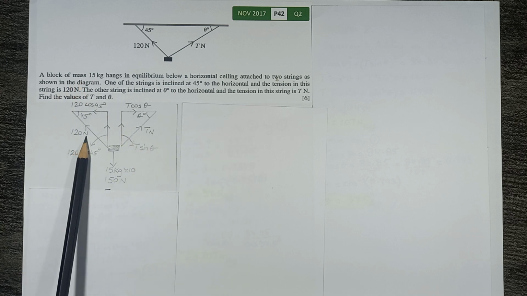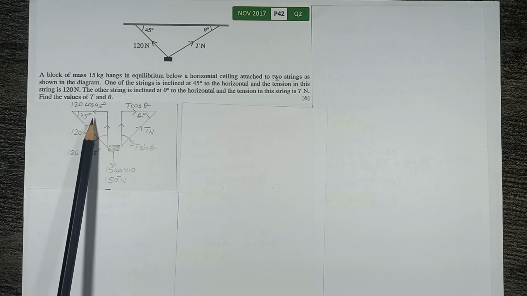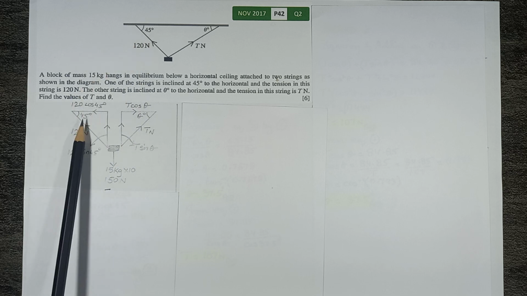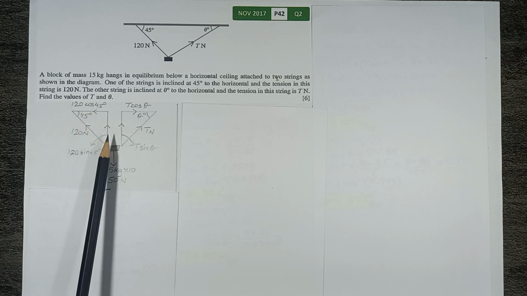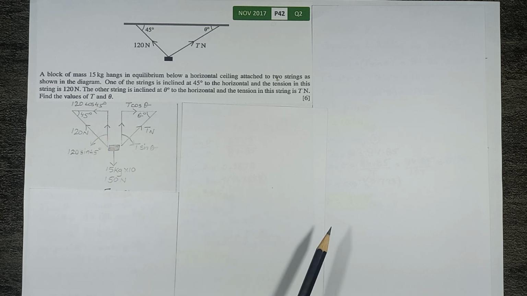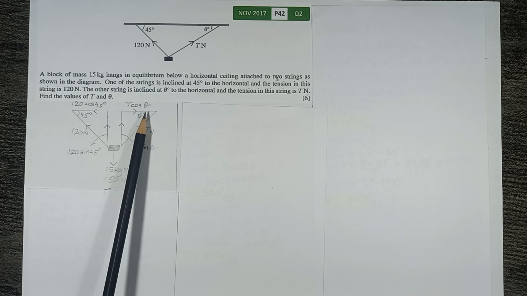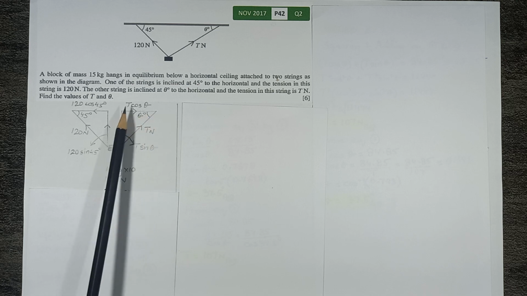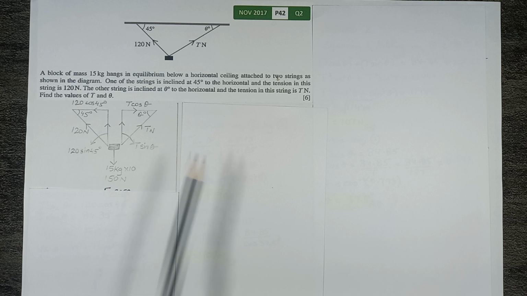So if we just look at this 120 Newton force over here making an angle of 45 degrees and splitting up into components, the angle is with this horizontal, so that would be 120 cos 45, and this vertical would be 120 sine 45 degrees. Similarly, this T Newton force is over here. It is making an angle theta with the horizontal. So this side would be T cos theta and this vertical side would be T sine theta.